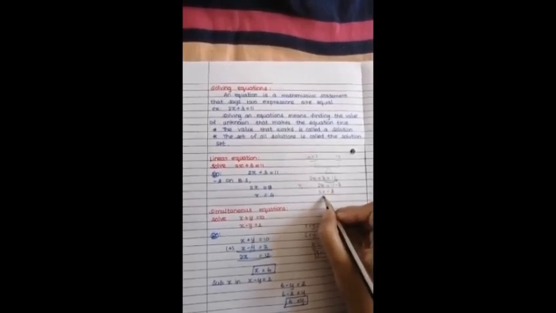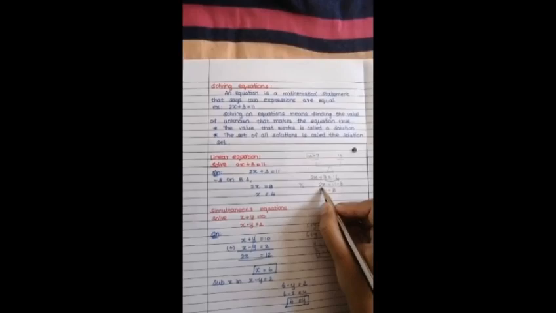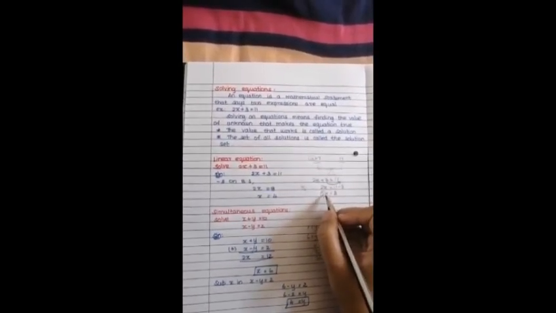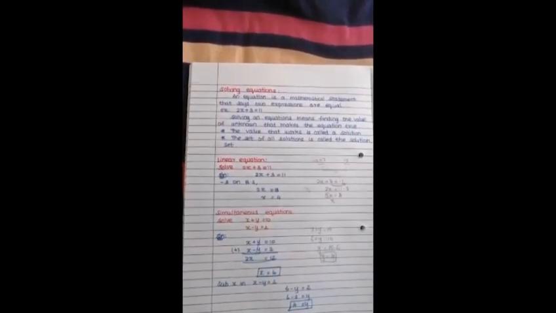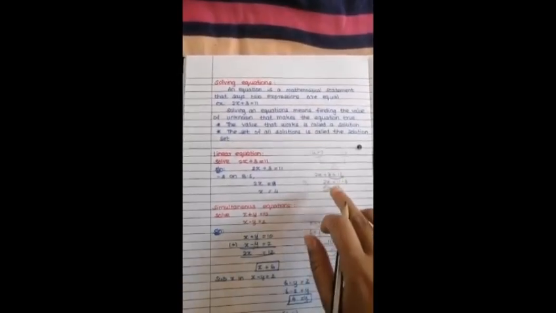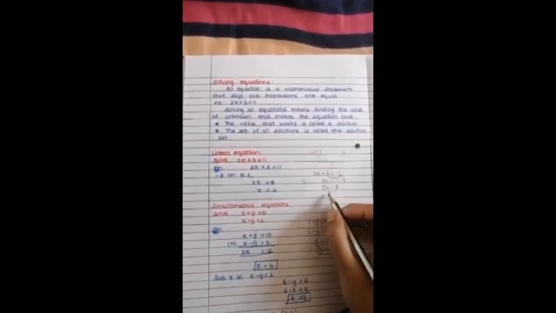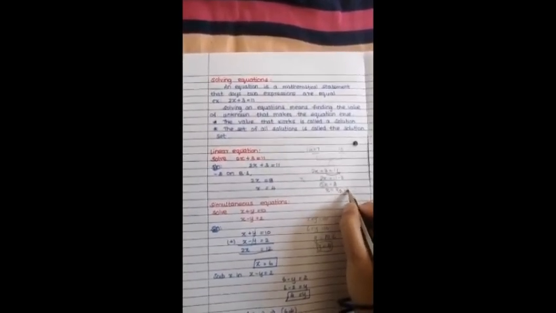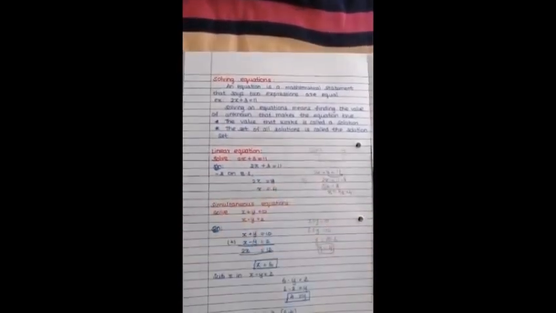And then if you want x, you have to take the coefficient to the other side. If the coefficient is in multiplication, when you take it to the right hand side, the 2 becomes a division on the other side. So x is equal to 8 divided by 2, which is 4. These are the two types of solving a linear equation.